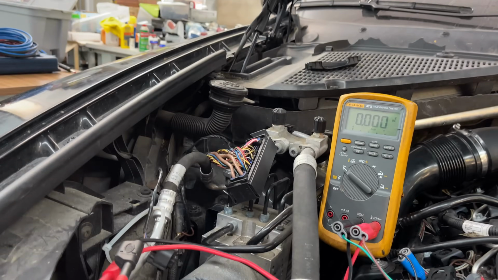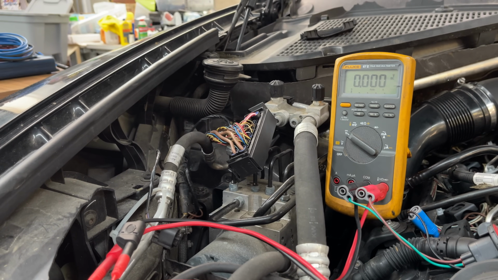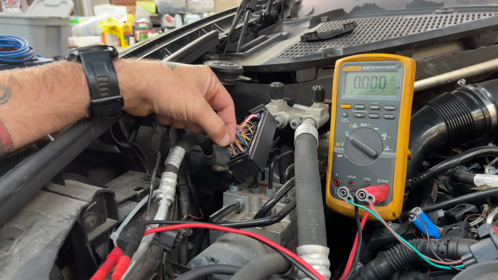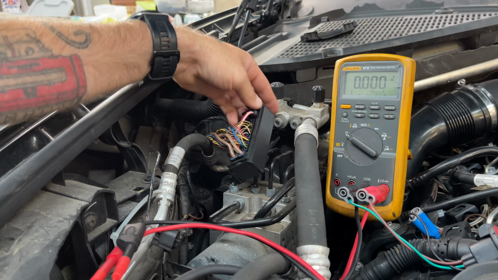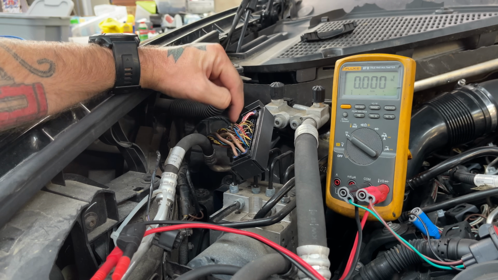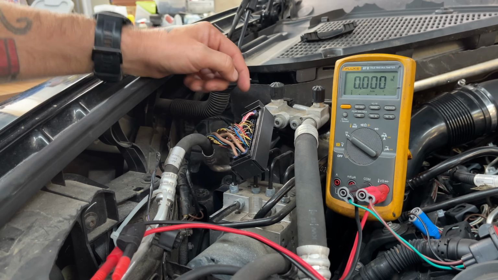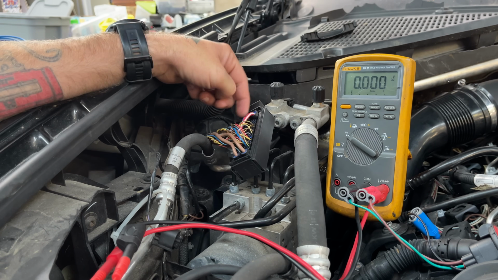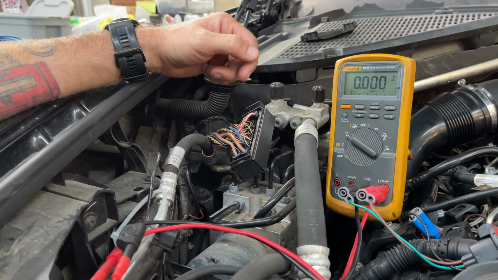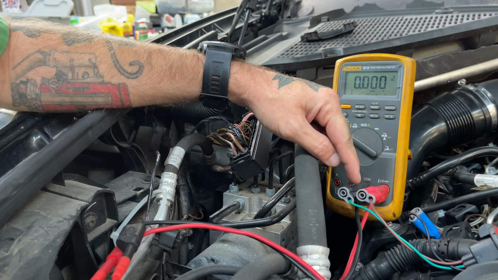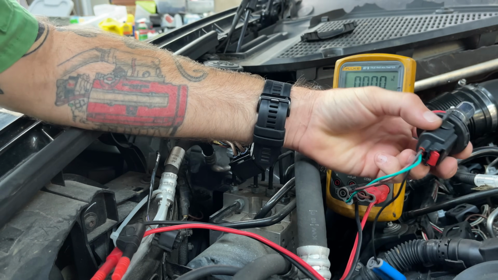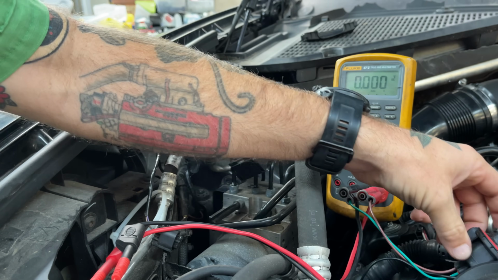And I've got the ABS module here unplugged, got the voltmeter set up, and I went ahead and popped the cover off the back of here so we could see the wire colors easier and know for sure we're testing the right circuits. We're going to start off checking these main power feeds, or grounds, and I'm going to do that with a 5 amp load off of, I think this is an H13 bulb or something like that.